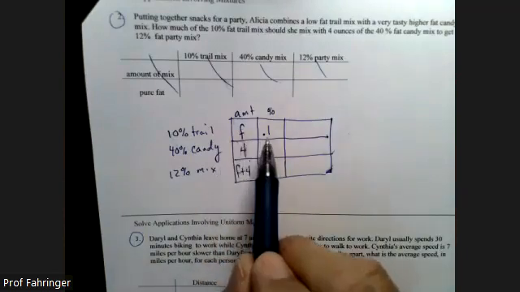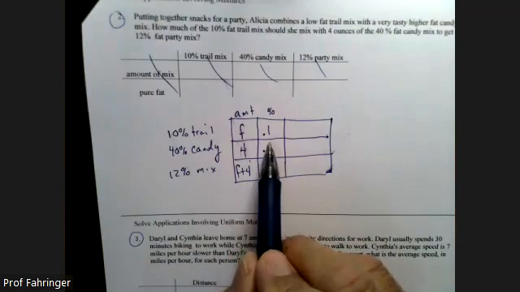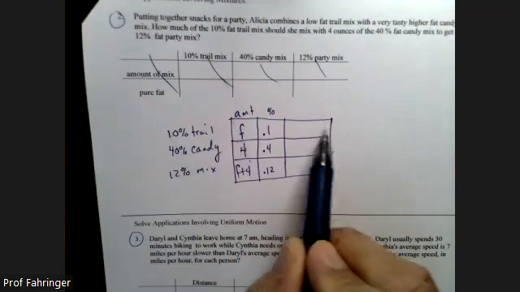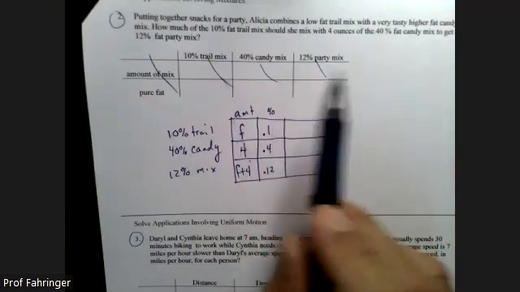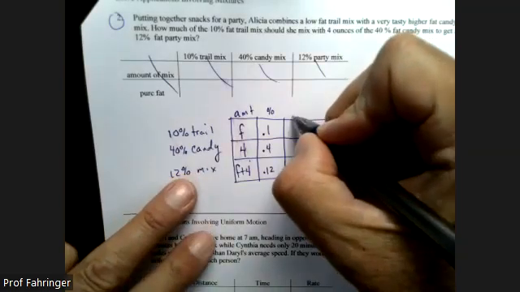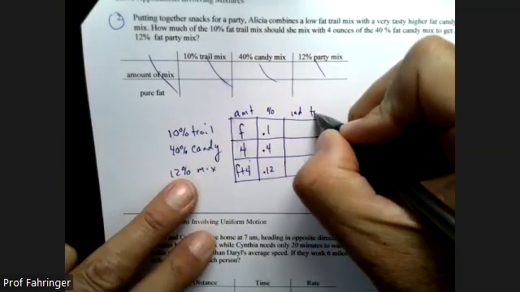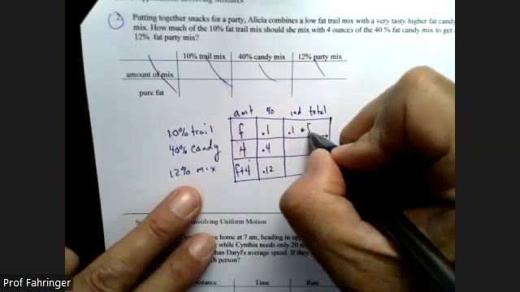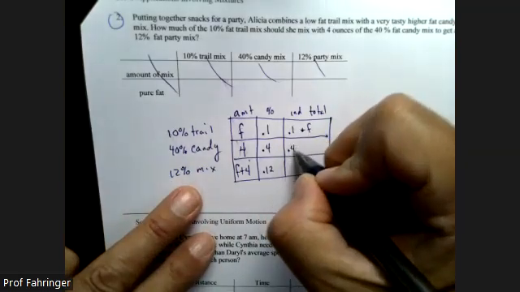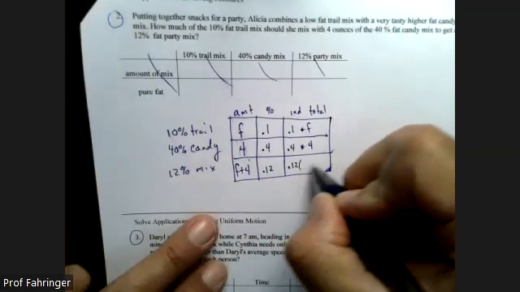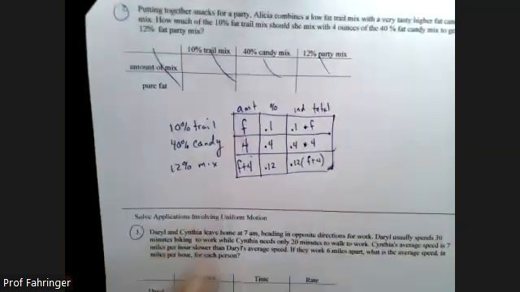I have the amount, I have its percentage, and what I'm going to get over here is some kind of a total, a pure fat total or something. So this is now going to become like an individual total. So this would be 0.1 times F. This is 0.4 times 4. And this is 0.12 times F plus 4.